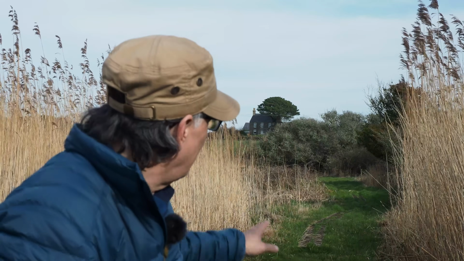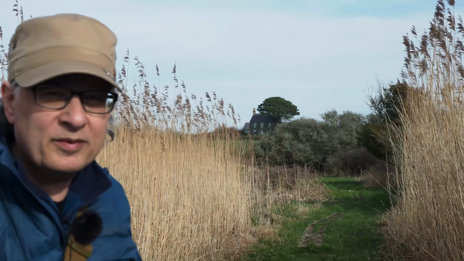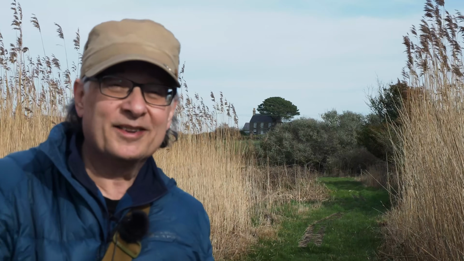Now, the great thing about this beautiful reed bed that I'm stood in at the moment is it's the perfect time of year to shoot it. In the summer, these reeds are bright green and frankly not very inspiring. But at this time of year, it's late February, they look perfect. And with the path winding up between them and a perfect leading line up to the house, I thought it would make quite a nice image.